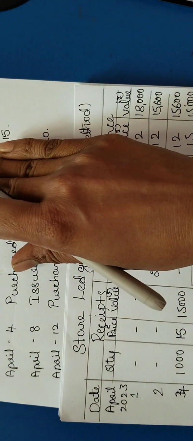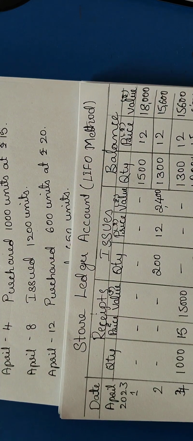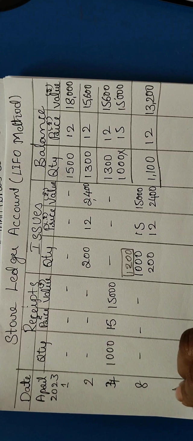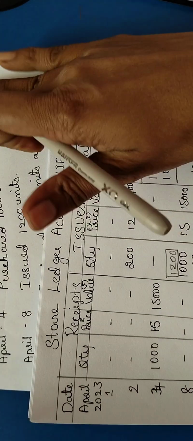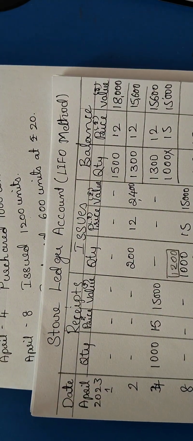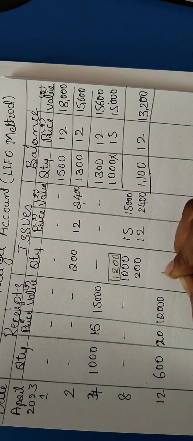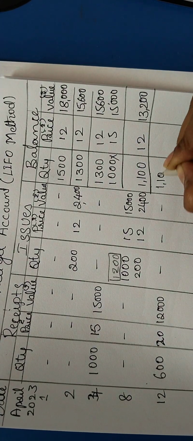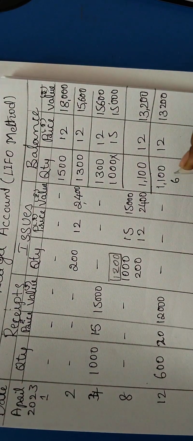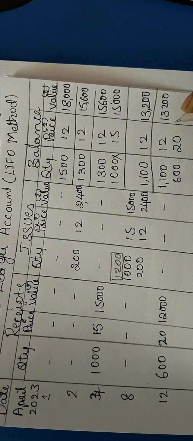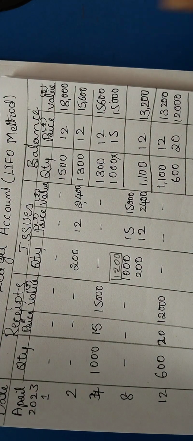The next transaction is on 12th. We have a purchase. Purchase is your receipt. Purchased 600 units at rupees 20. 12th, purchased 600 units at rupees 12, or 20? Not 12, it's 20. 600 into 20 is 12,000. First we are recording the old balance, we are carry forwarding, then we are copying the new one, 12,000. Draw a line. What is the next transaction?